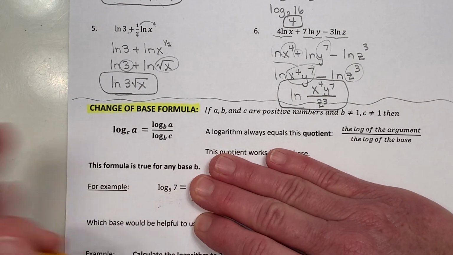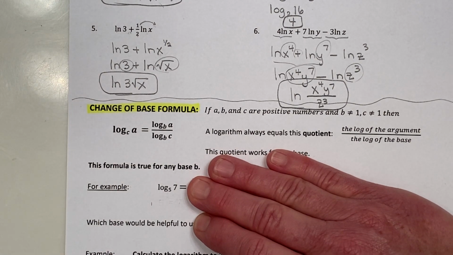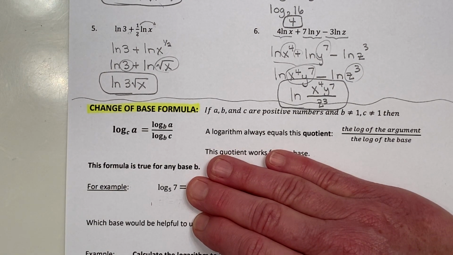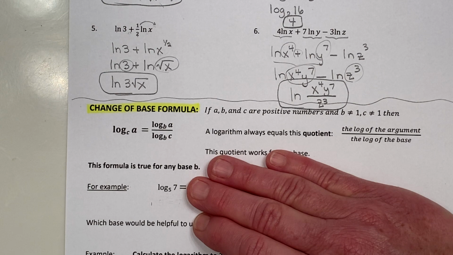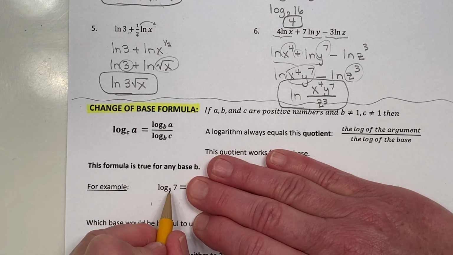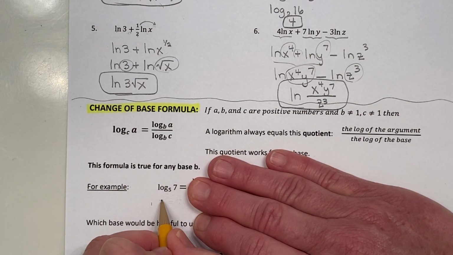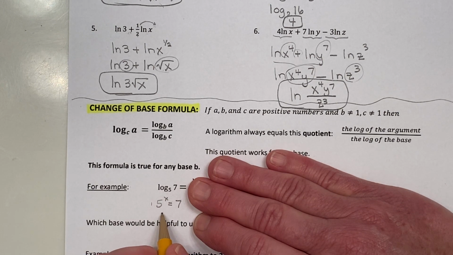So without a calculator, you'd have to just leave the answer as log base 5 of 7. You can't simplify that. With a calculator, we can use the change of base formula and get a numeric answer that's a decimal. So 5 raised to what power is 7? Let's predict the answer. If x is 1, my answer would be 5. If the exponent is 2, 5 squared would be 25, so that would be too big because my target answer is 7.